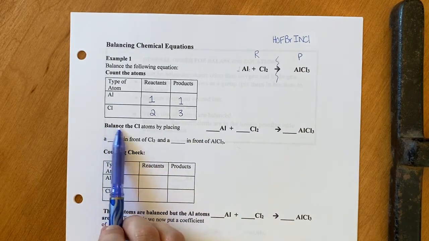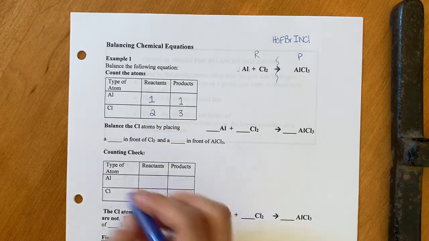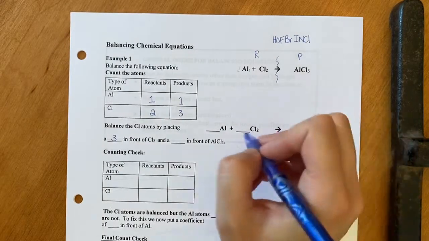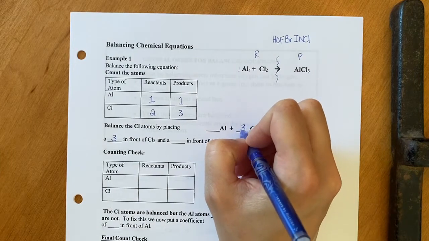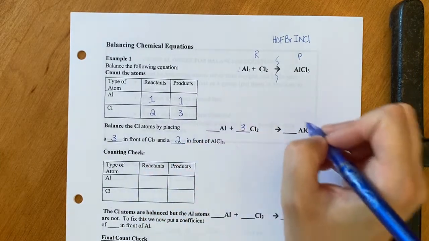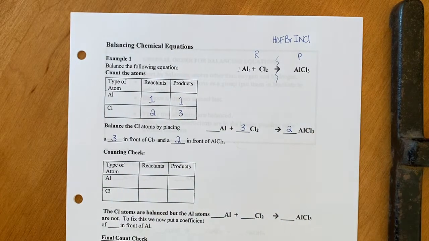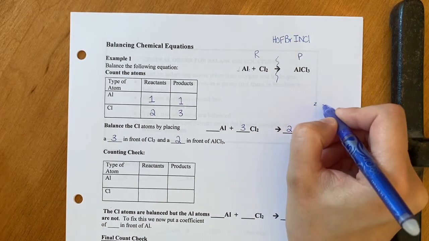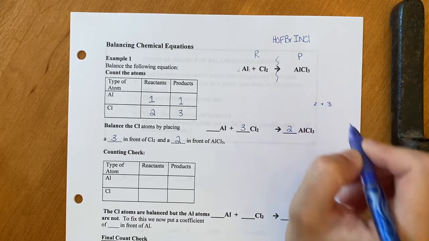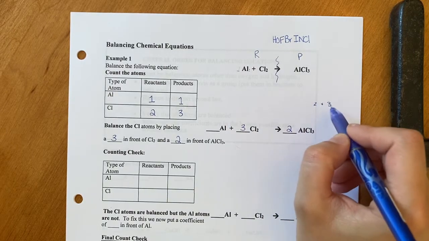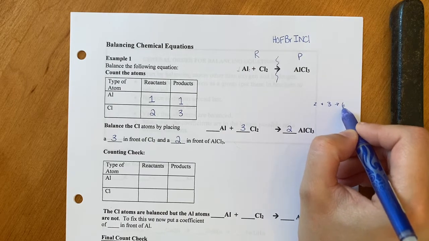So we're going to balance the chlorine by adding a 3 in front of the chlorine gas, and a 2 in front of the aluminum chloride. It reminds me a lot of finding the lowest common denominator in math. Whenever you have 2 and 3 of something, the lowest common number you can make is going to be 6.